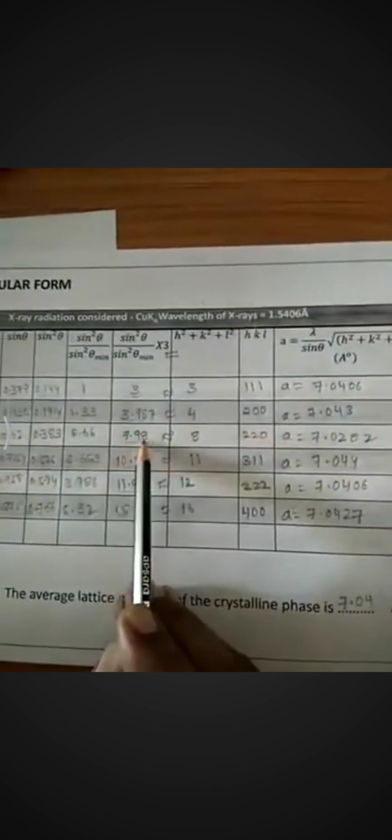Now rounding off to the nearest whole number, we get this h square plus k square plus l square value as 3. 3.987 can be rounded off to 4, 7.98 can be rounded off to 8, 10.96 can be rounded off to 11, 11.958 can be rounded off to 12, and 15.96 can be rounded off to 16. These are now the h square plus k square plus l square values for these Bragg diffraction peaks.